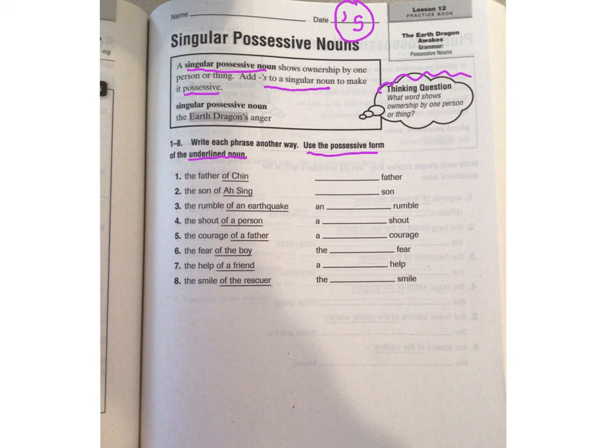So if I have the father of Chin, I would call him Chin's father. Okay, I'm going to capitalize because it's a name. And remember, it's singular, so I'm going to put it before the S. And all the ones that we're doing on this page today are going to be before the S. Chin's father, singular. He only has one father.